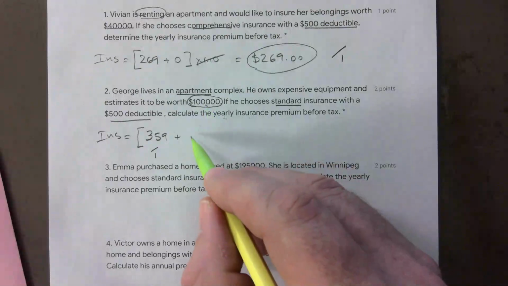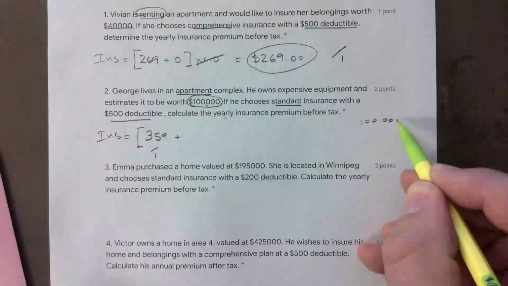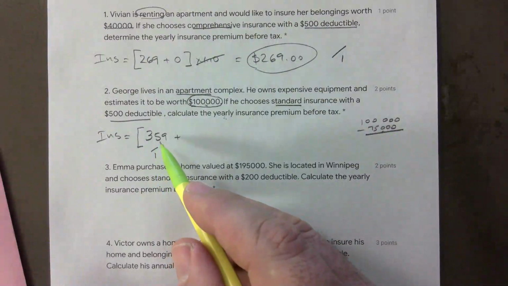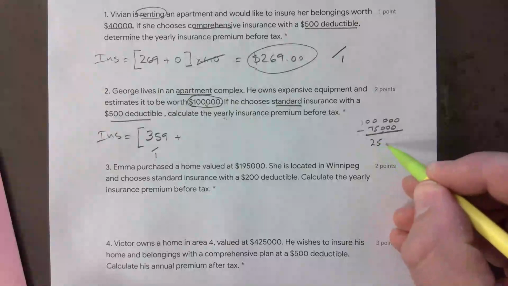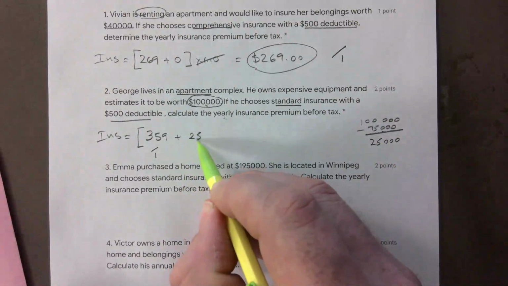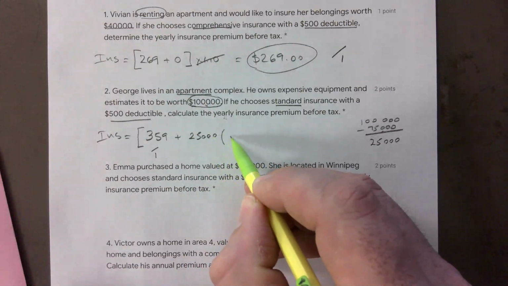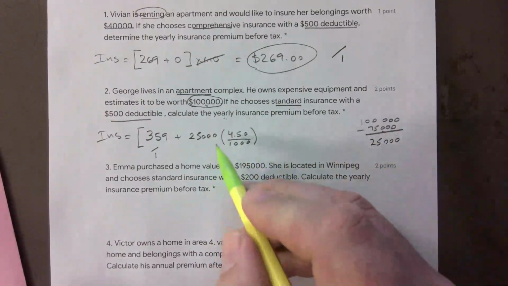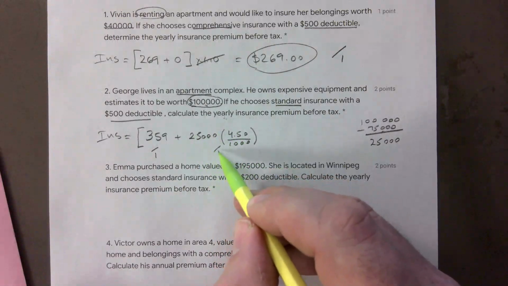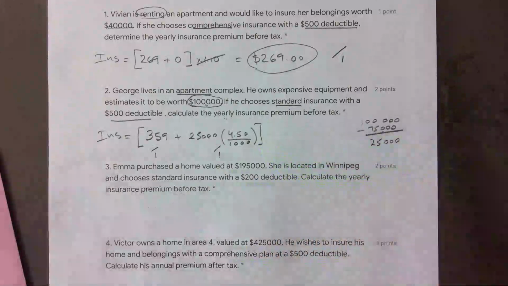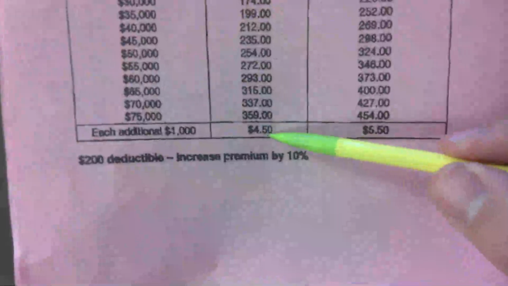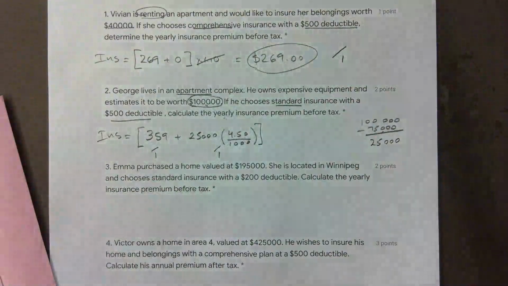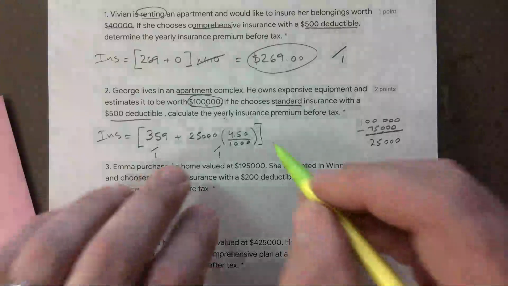We are over by 25,000, right? So it's probably a good idea to just say, I'm going to take away the $75,000 that I'm already paying for. That's covered. I need an additional 25,000. So this should be 25,000 times 450, because it's 450 for every extra $1,000 of insurance. I'll give you another mark for this just showing up on there. And again, 450 comes from here. And you want a $500 deductible, so no need to multiply this by 1.10.